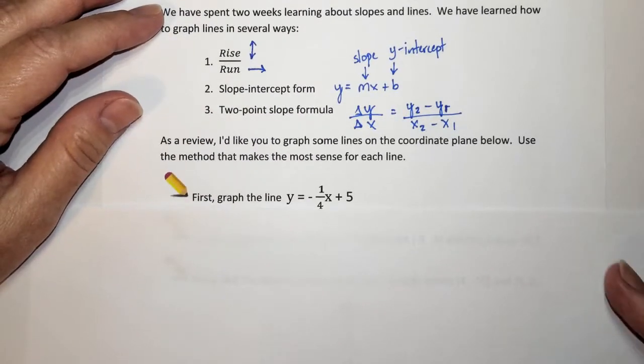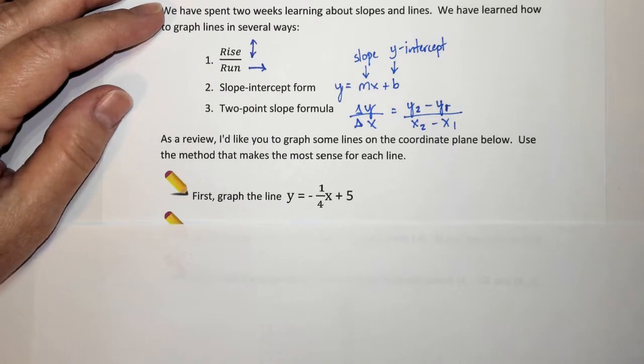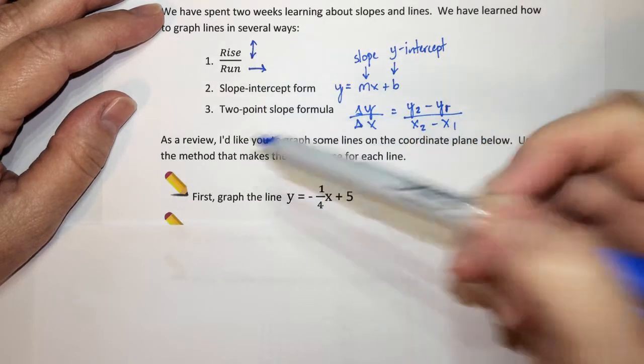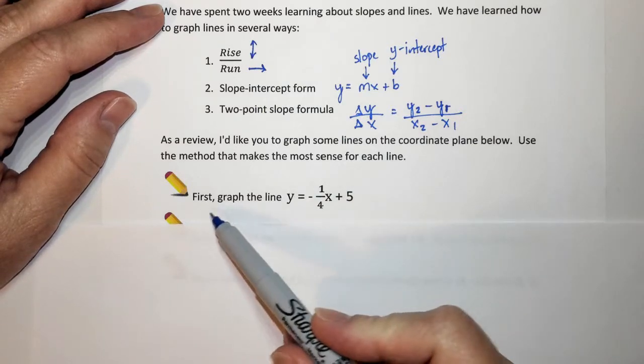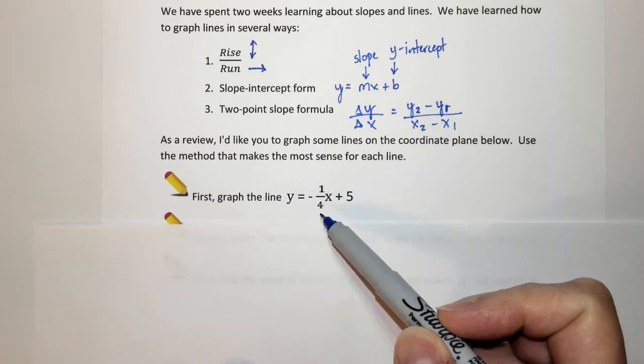Now, to continue our review, I'd like you to graph some lines on the coordinate plane below. Use any method that makes the most sense for each line. So you'll look at the ways that you already know how to graph and you'll figure out which one you want to use. So first, graph the line y equals -1/4 x plus 5.